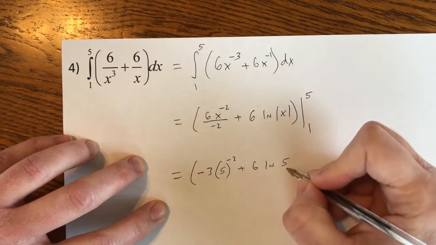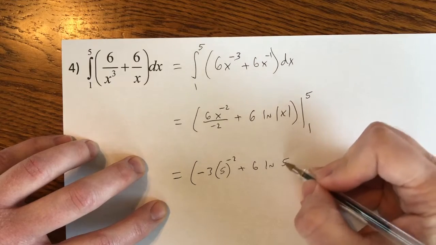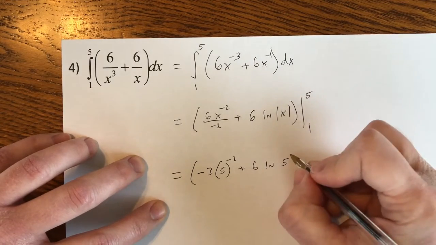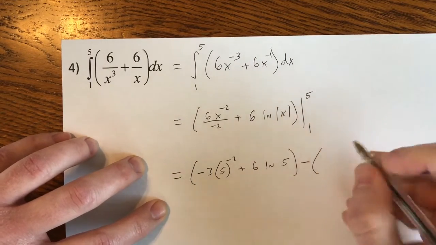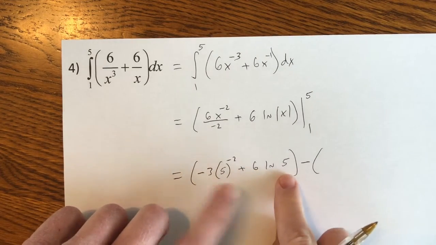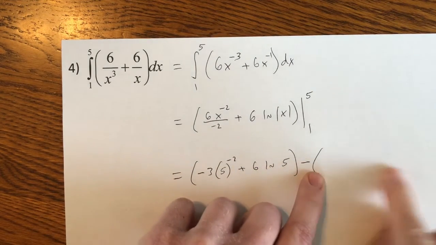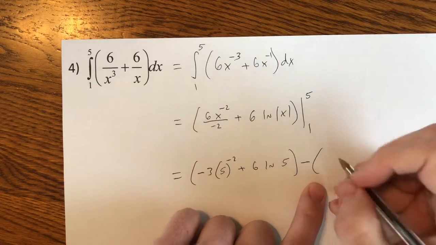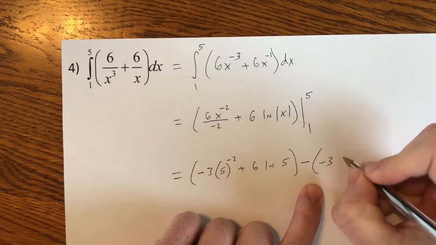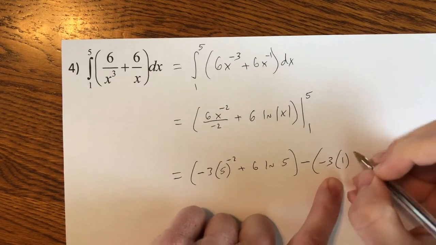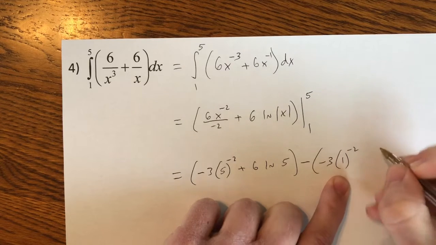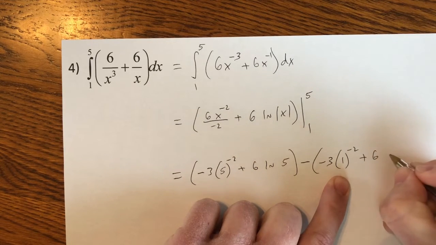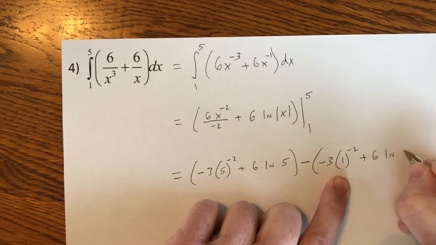It's the absolute value of 5, but it's positive here, so we're good, keeping it as positive 5. So this is going to be the value of our upper limit, and then we have to subtract what we're going to get here for the value of our lower limit. So this is going to be negative 3 times the quantity of 1 to the negative 2 plus 6 times the natural logarithm of 1.